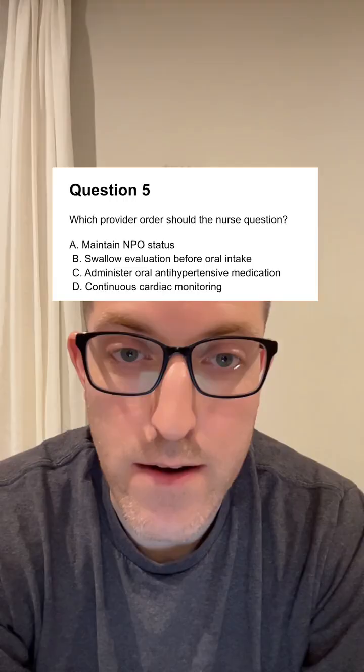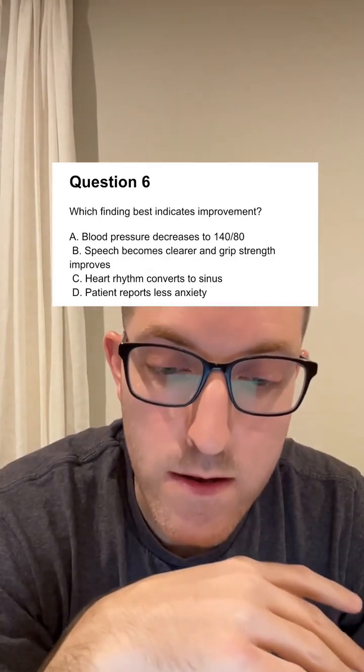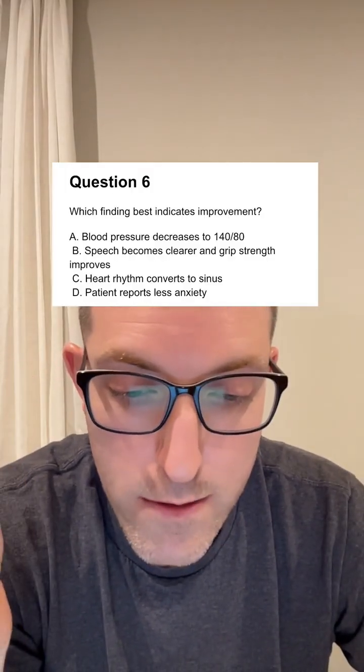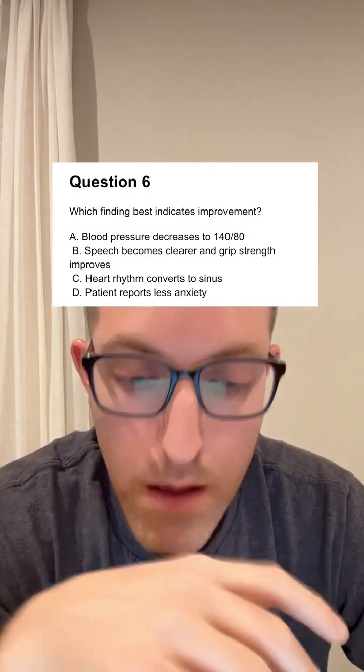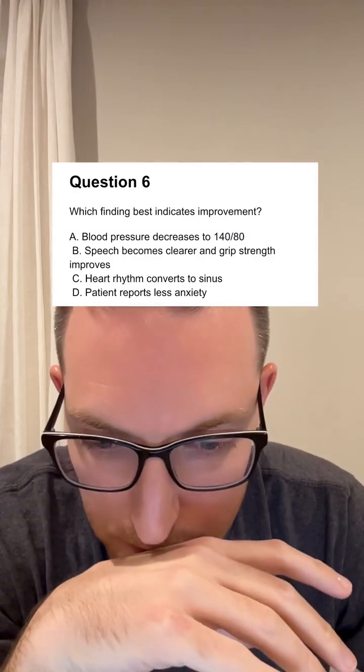Okay. So now question 6, which finding best indicates improvement? Your answer here has to point to the problem that you tried to solve. So what was the problem you tried to solve?